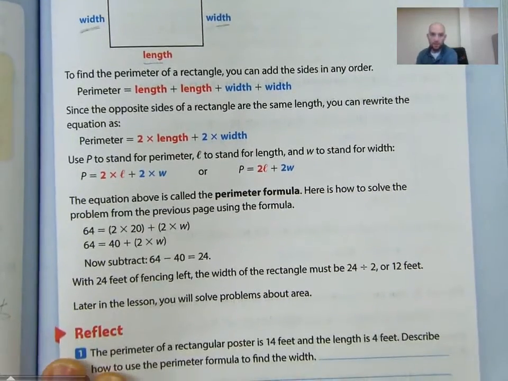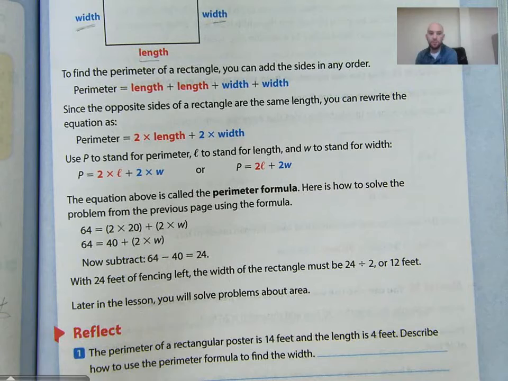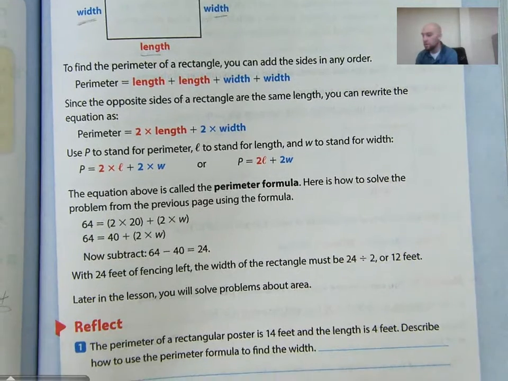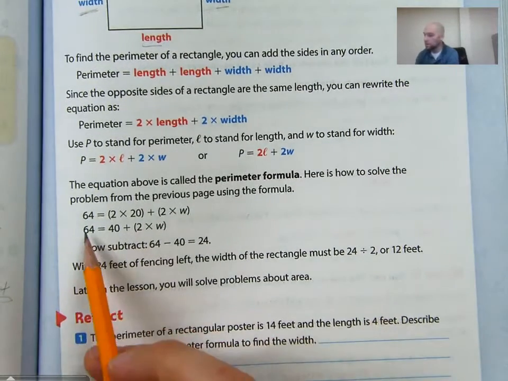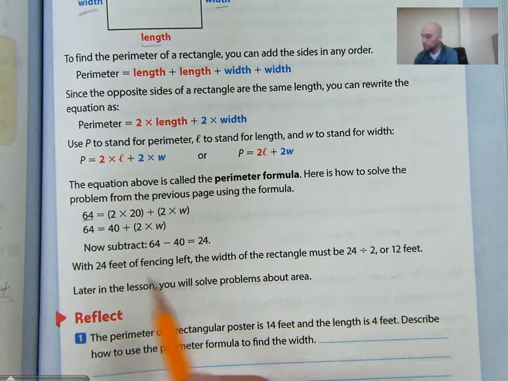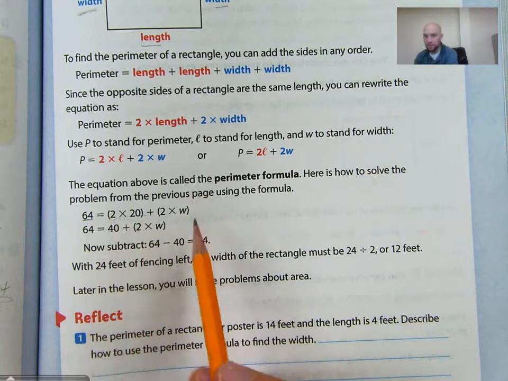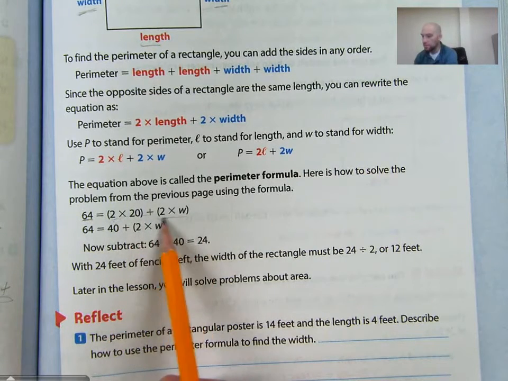The equation above is called the perimeter formula. Here is how to solve the problem from the previous page using the formula. So we took 64, because we know that was all of our sides added together, that's our perimeter, equals 2 times 20, 2 times our length, plus 2 times W, 2 times our width.